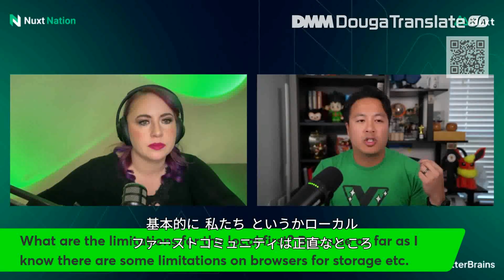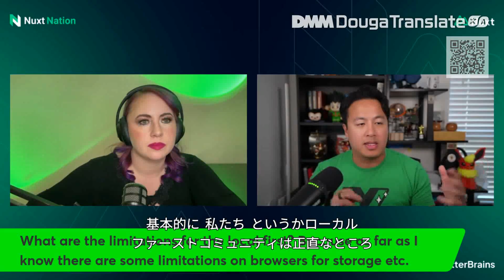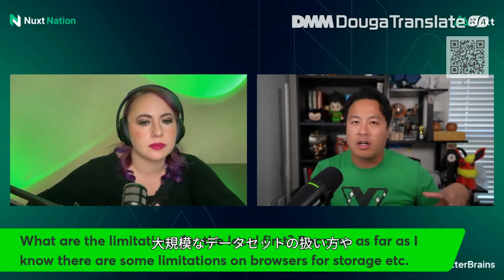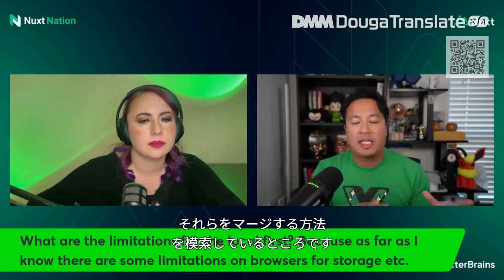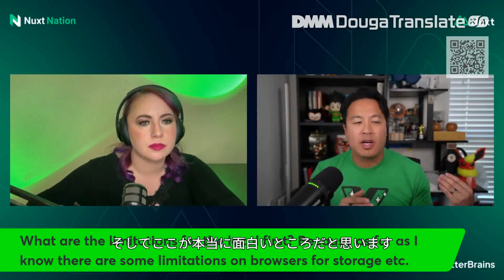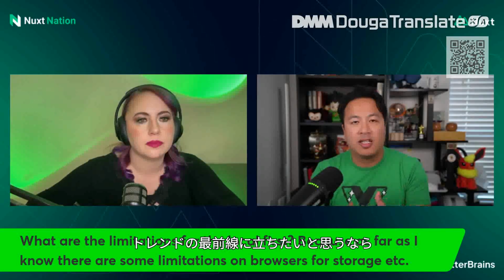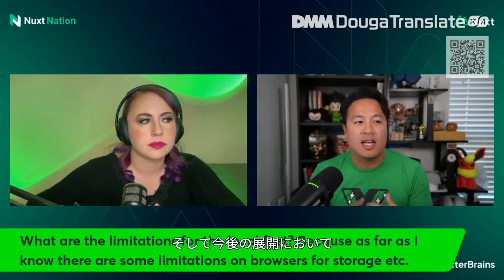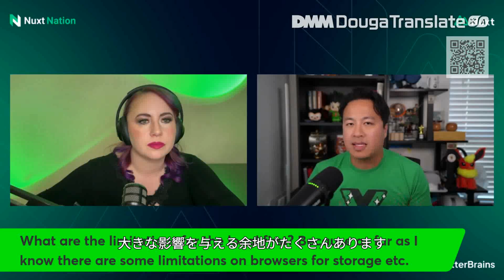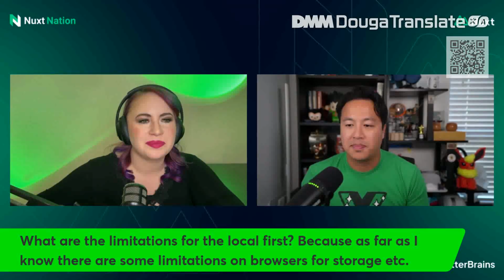But basically, the local first community, to be honest, is trying to figure out ways to handle large data sets, and how to merge those things. That's really where I think it's fun, because if you ever wanted to be on the forefront of a trend, I think this is the one to hop on, and there's a lot of room for having impact as far as how things go moving forward.